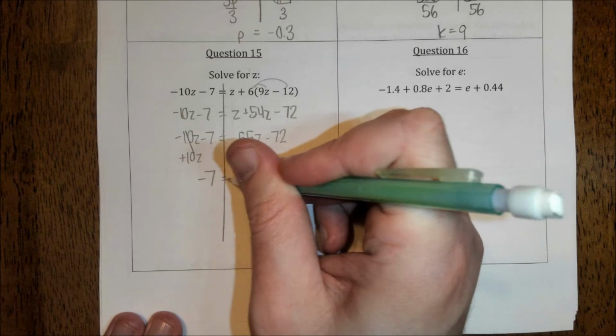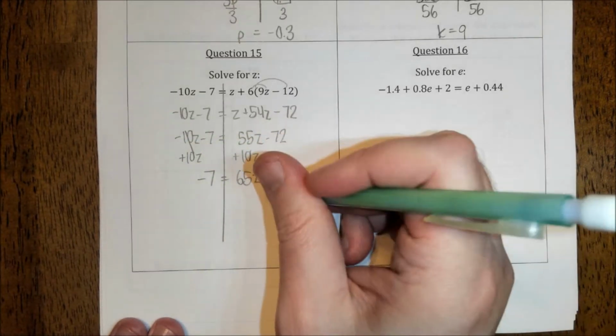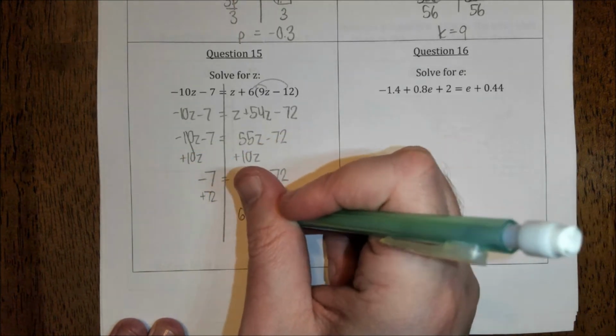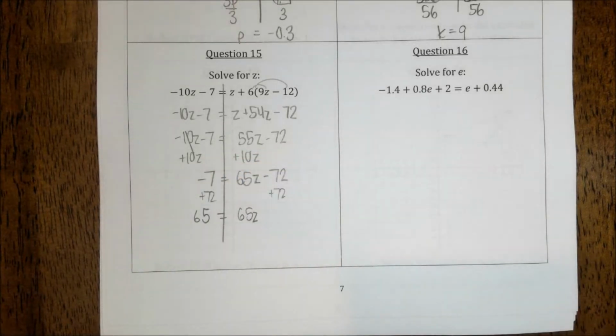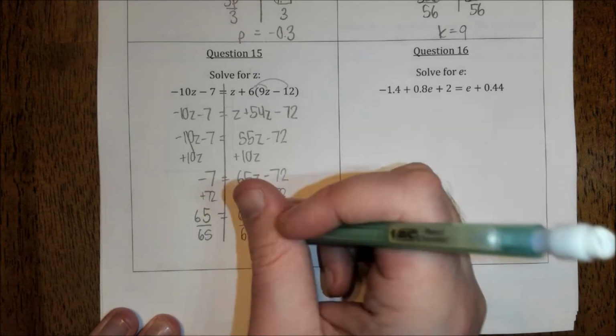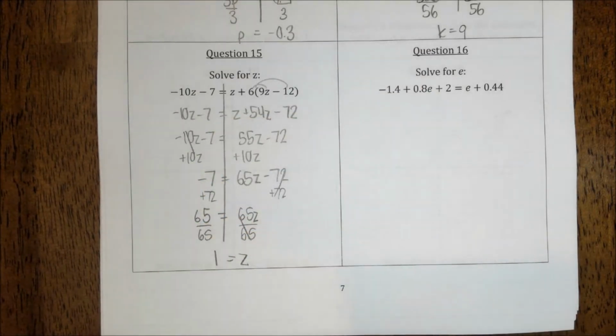We're going to get negative 7 equals 65z minus 72. If we add 72 to both sides, we're going to get 65z equals 65. Divide by 65 to both sides, and we get z equals 1.